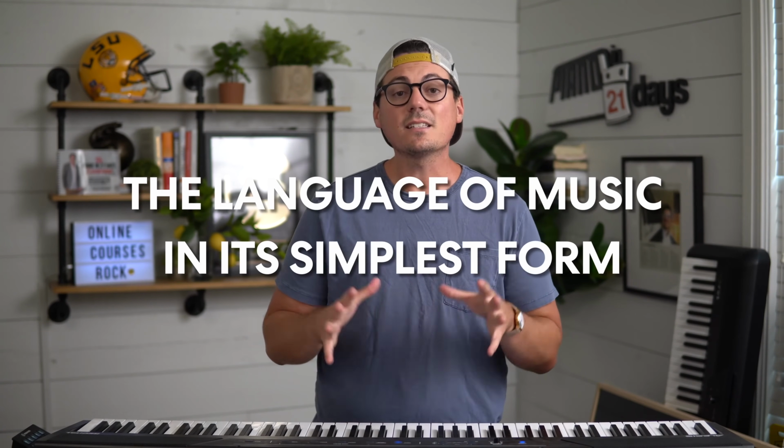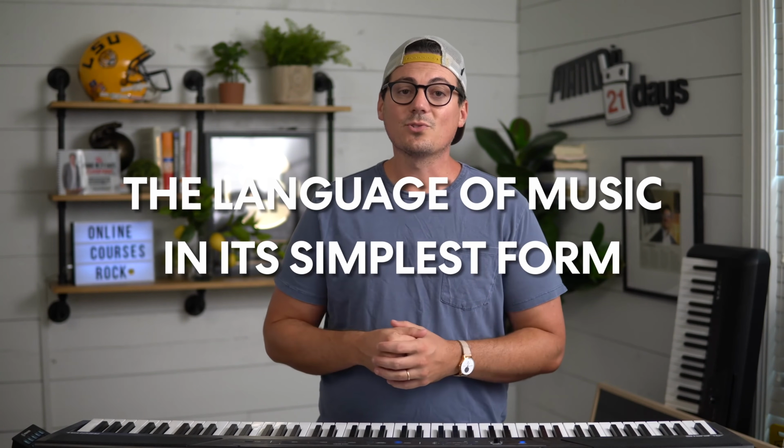So knowing music theory helps us do the same thing with music. The language itself becomes second nature, allowing us to get lost in this whole new, wonderful world. So that's what we're doing here. I want to teach you this language of music in its simplest form so you can truly experience this world of music. All right, that's going to do it for part 1 on what is music theory.